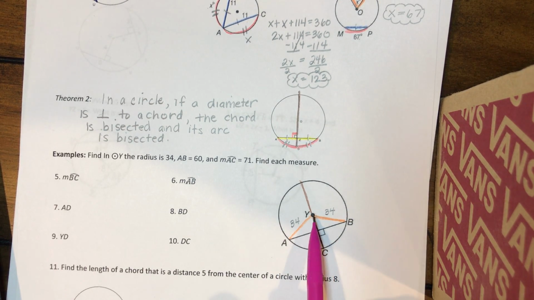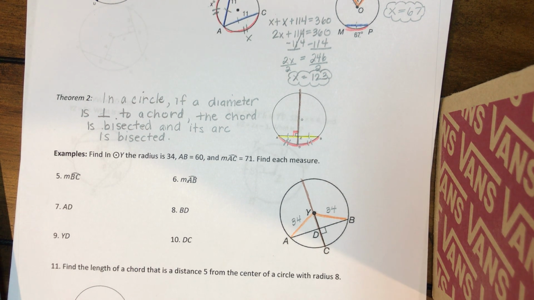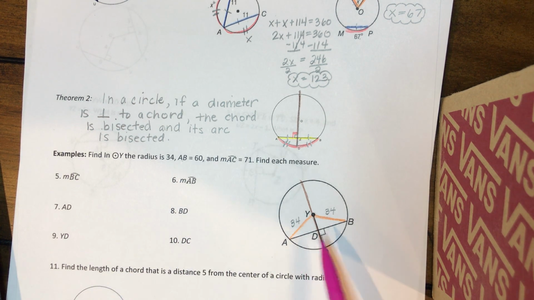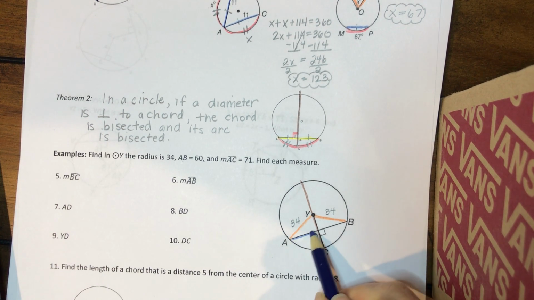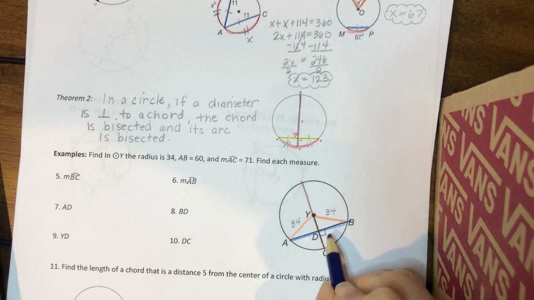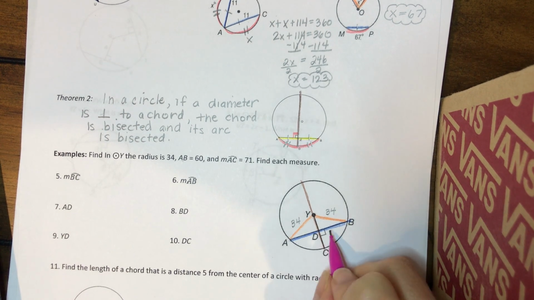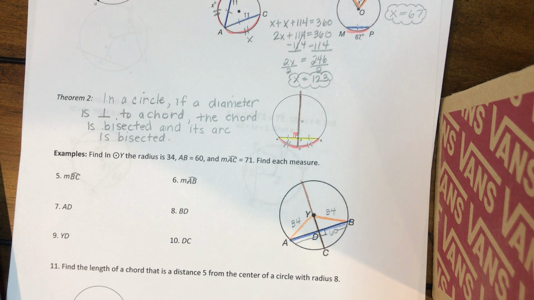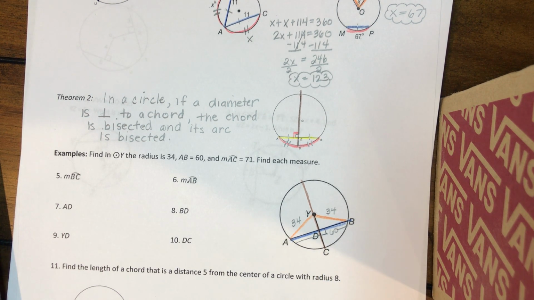Now, remember, YC is 34 also, but I don't want to put that in my picture right now because it might get a little confusing. All right? It tells us that AB is 60, so A to B is 60. That entire length, A to B, the whole thing is 60. I'm going to draw a line to show it's the whole thing is 60. And arc AC is 71. All right, so this arc right here is 71.